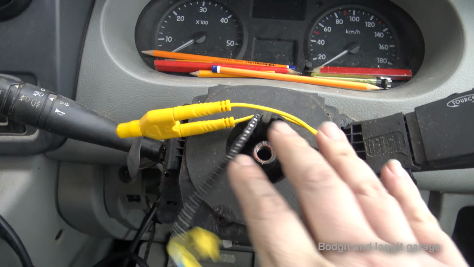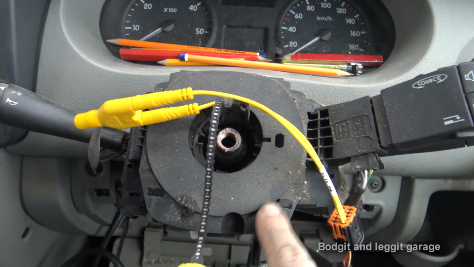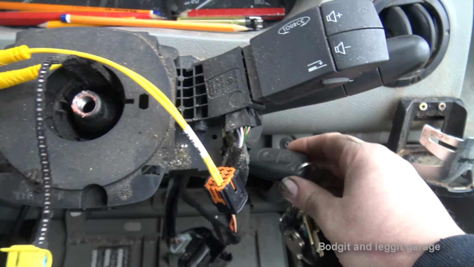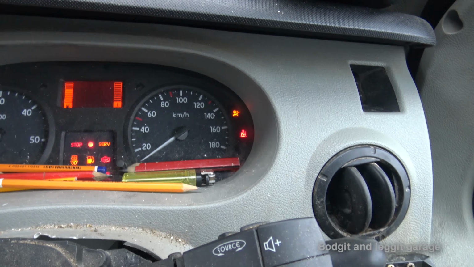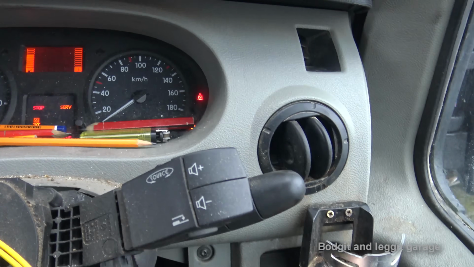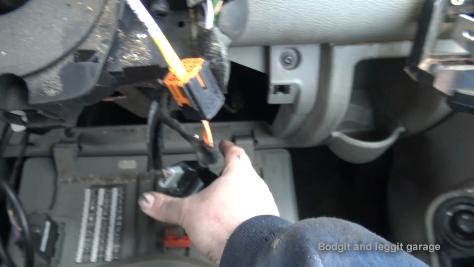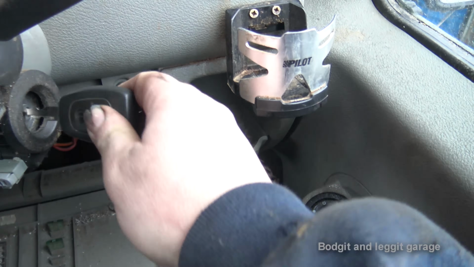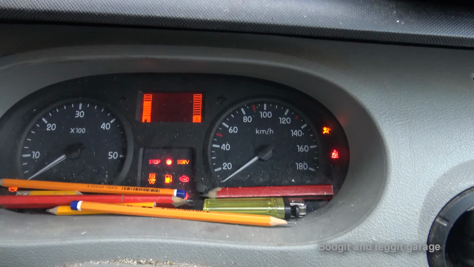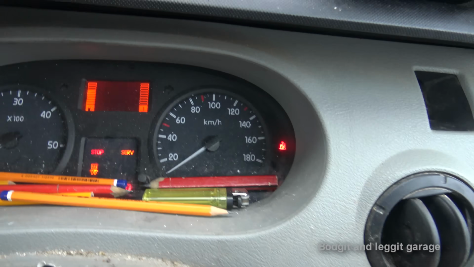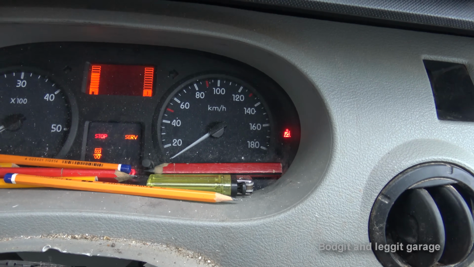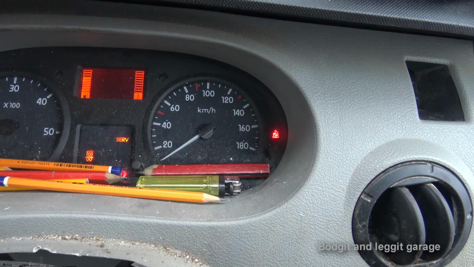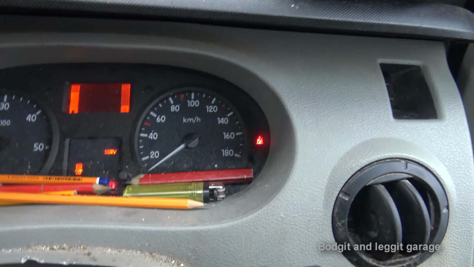So this resistor now is essentially our airbag and our clock spring. It's taken both of them in one now. So turn the ignition on, airbag light comes on. Oh, hold on. Of course, I took that away because I was going to take everything off. So let's put that back on, because otherwise it won't start. Now the lights stop flashing, which is good. Airbag light's gone off, which is also good. Start it. And bingo. That has seemed to work.